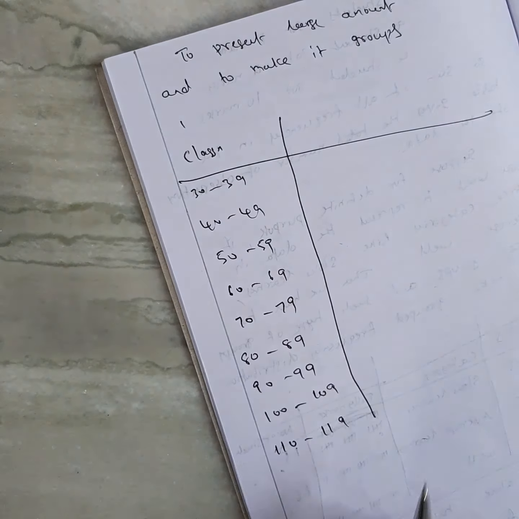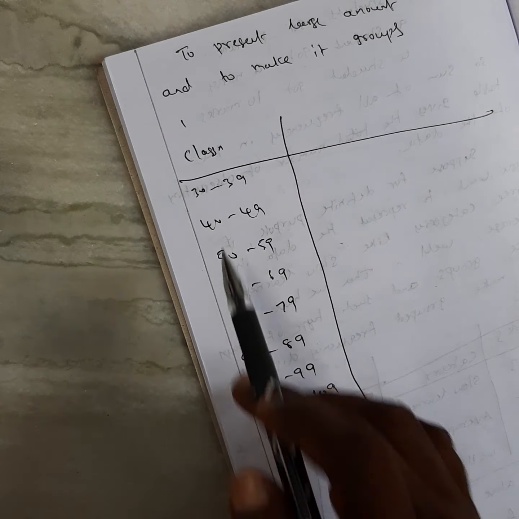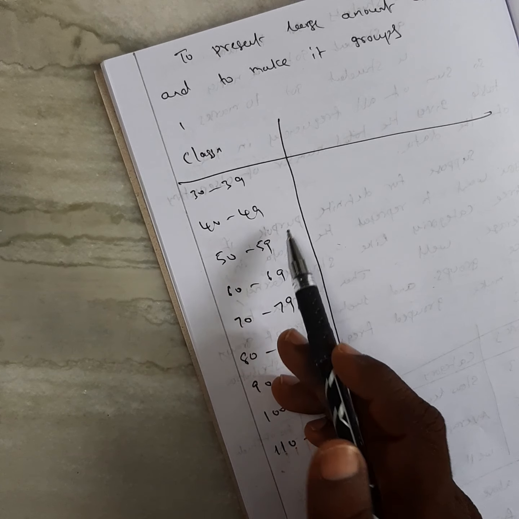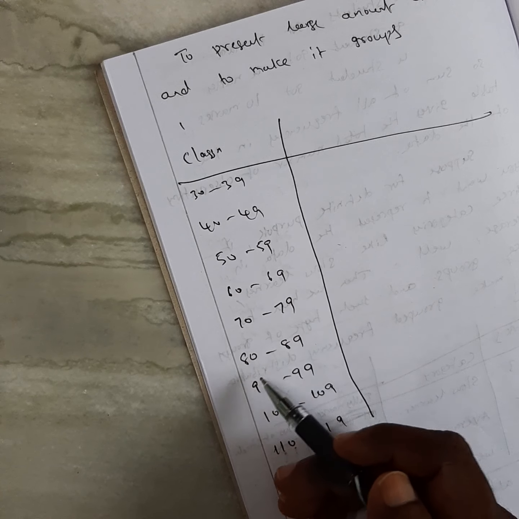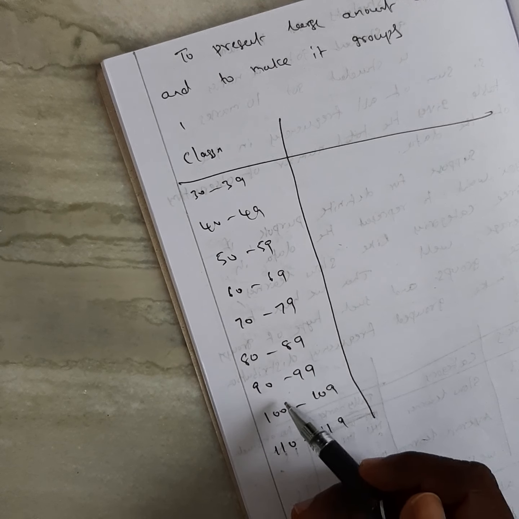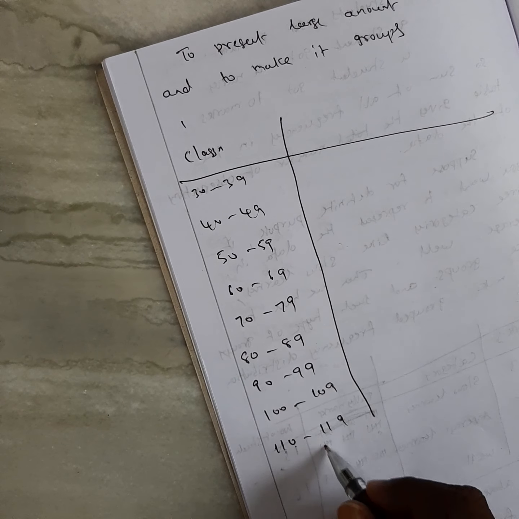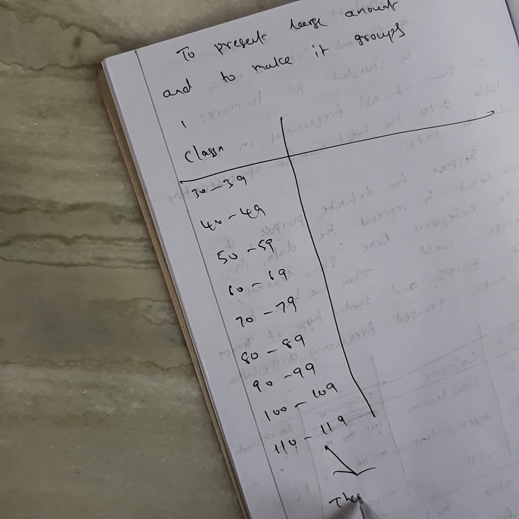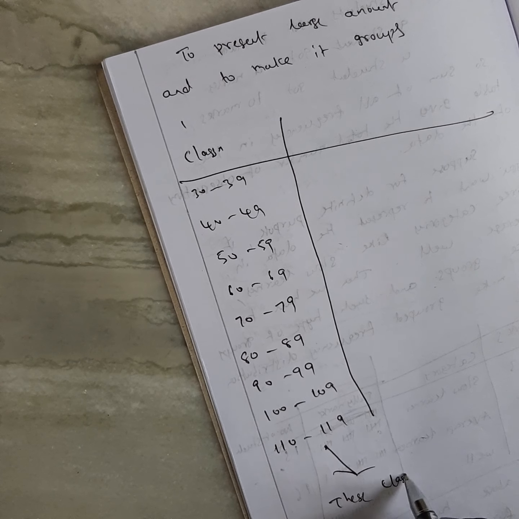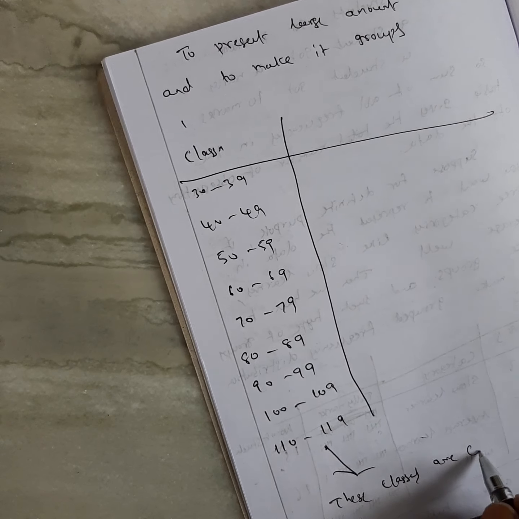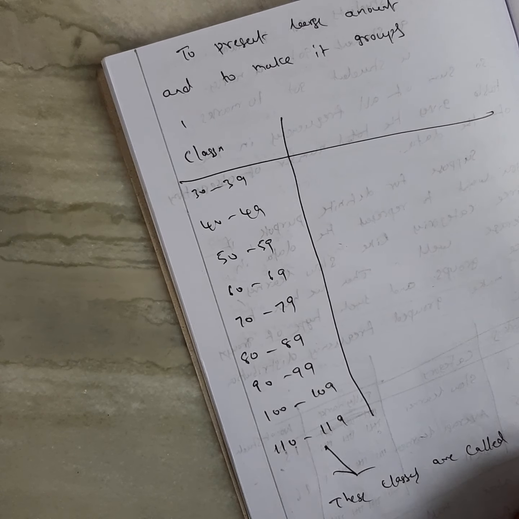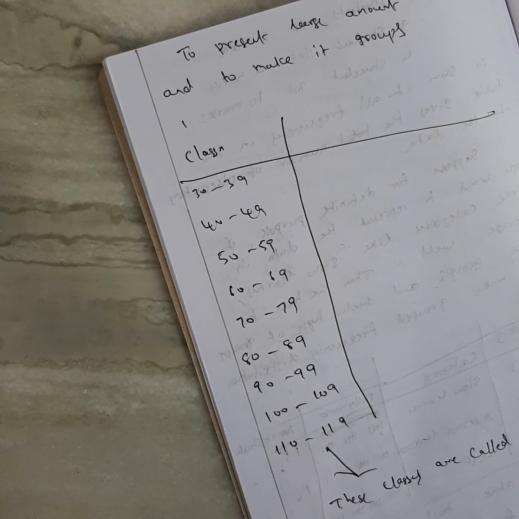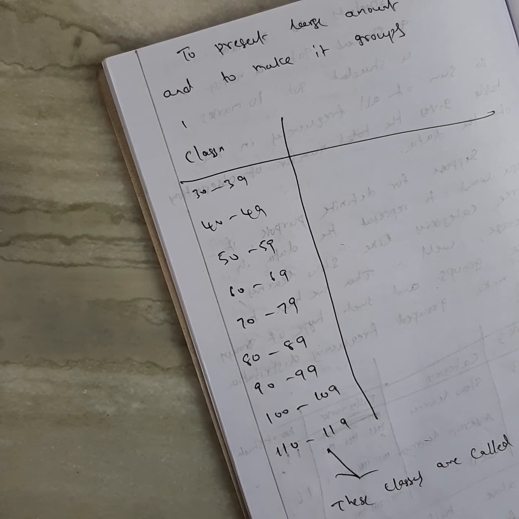So if you divide the data into groups like 30 to 39, 40 to 49, 50 to 59, 60 to 69, 70 to 79, 80 to 89, 90 to 99, like that, these classes are called inclusive classes.